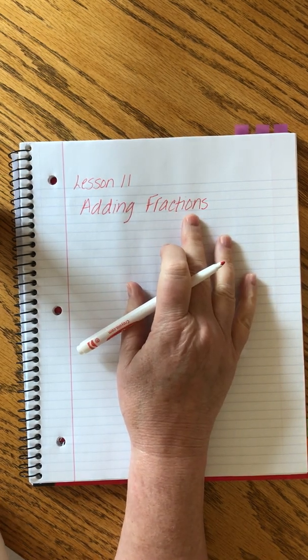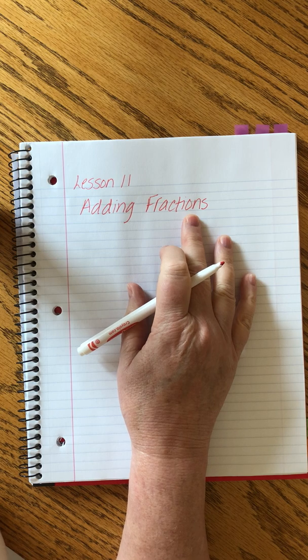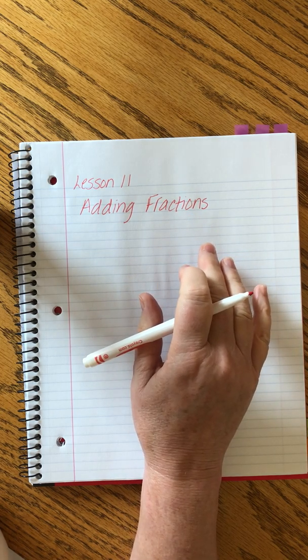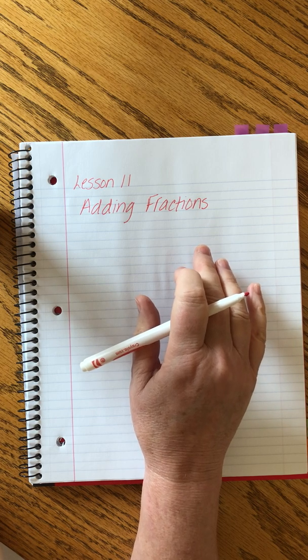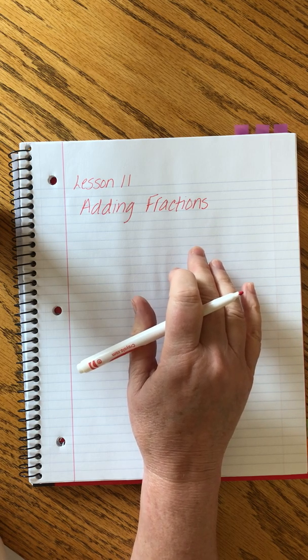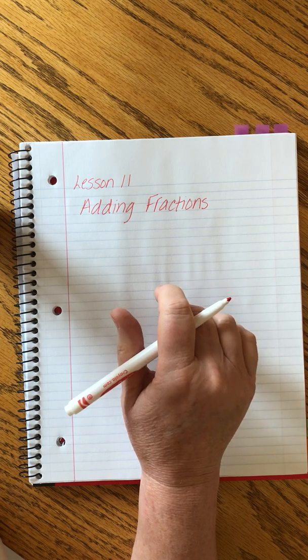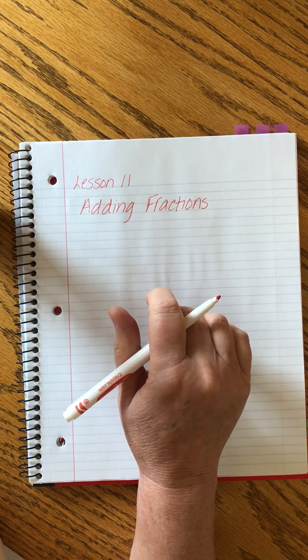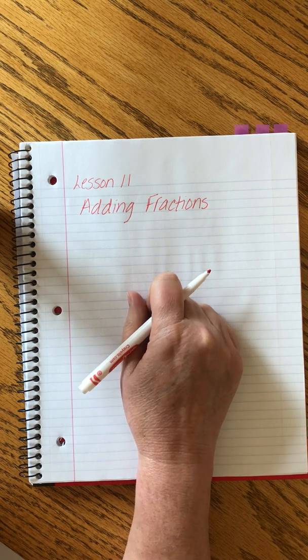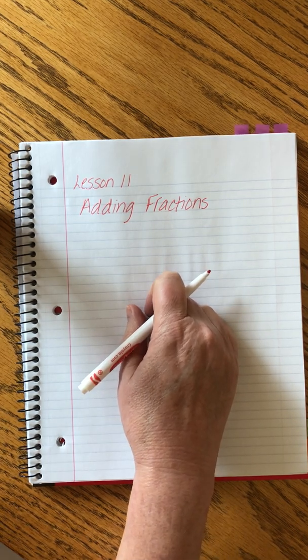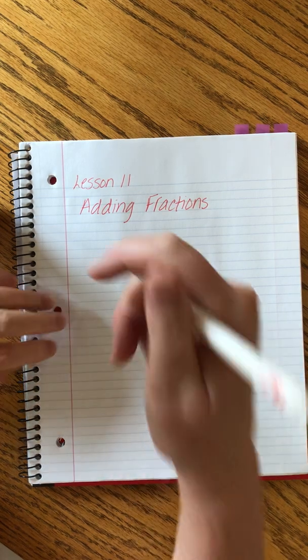Now I hear what you're saying. You're saying, adding fractions? I've been doing that for years. Come on, lady, what new do you have to say about that? Okay, I agree. You have been adding fractions for a long time and you probably are extremely good at it. What we're going to focus on now is adding fractions that are mostly letters rather than numbers. And it's not a lot harder, but it is a little different. So that's why we're taking a good look at it.